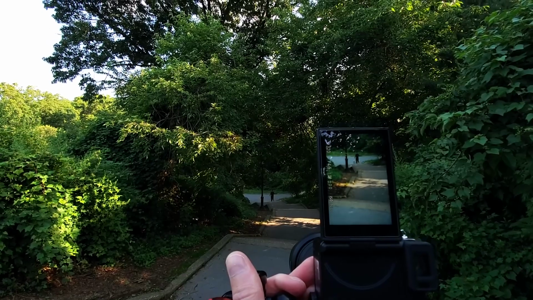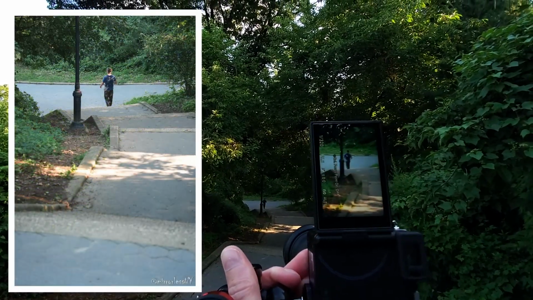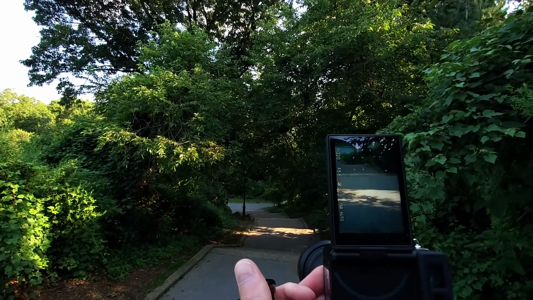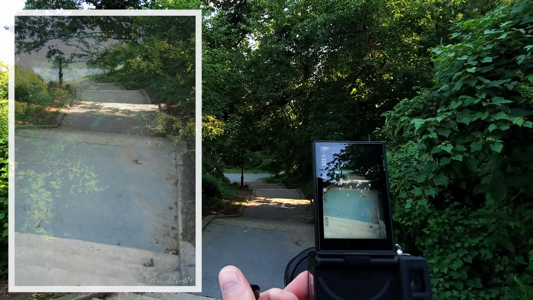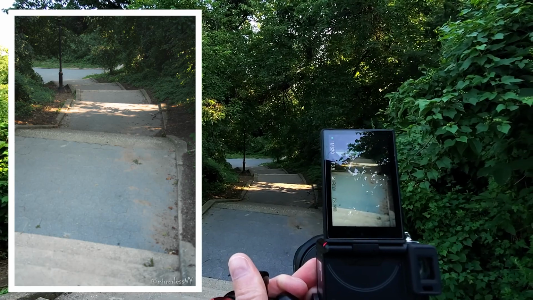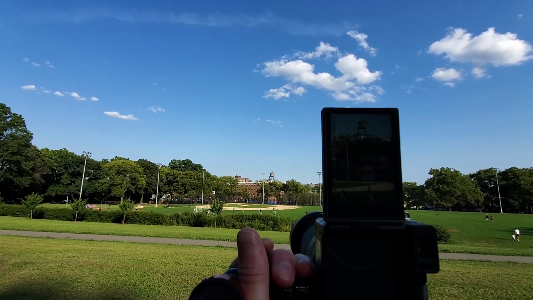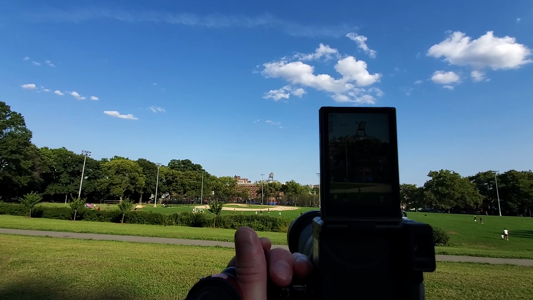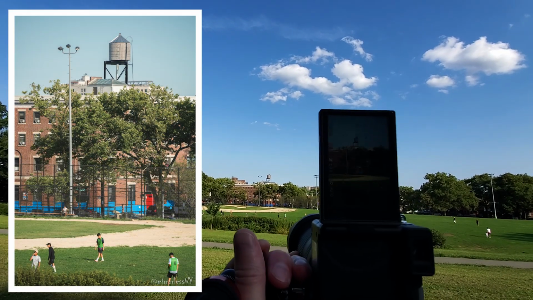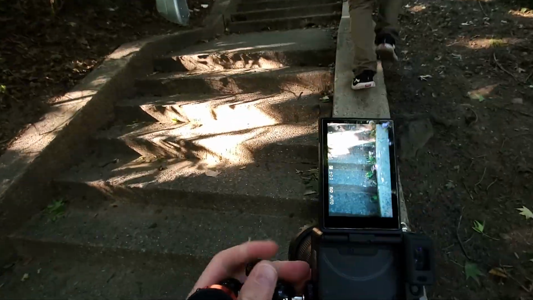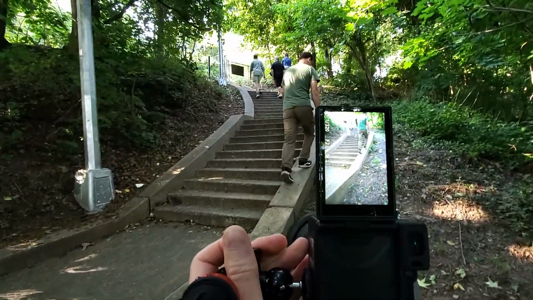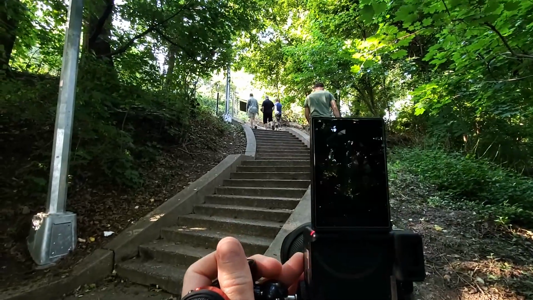Not sure what's gonna come out of this one, but I will try. Gotta go wider. Get the interesting zoom shot. Get some people playing soccer. Oh, very noisy here.